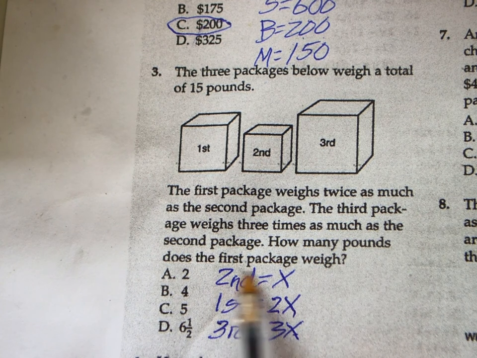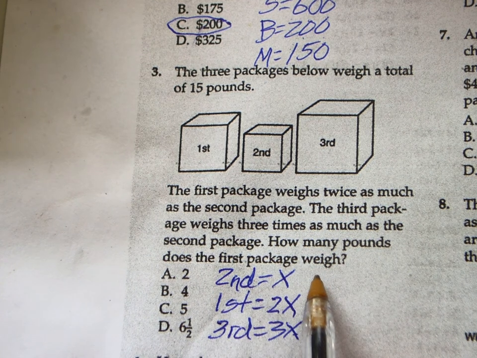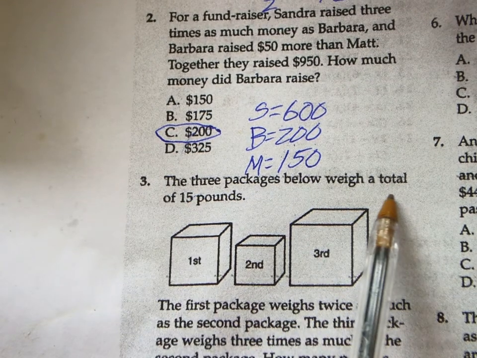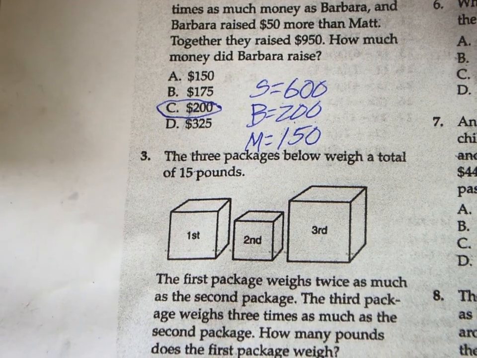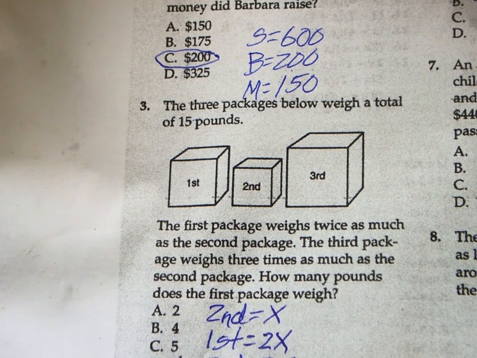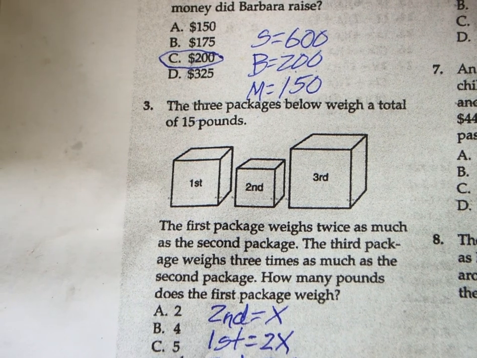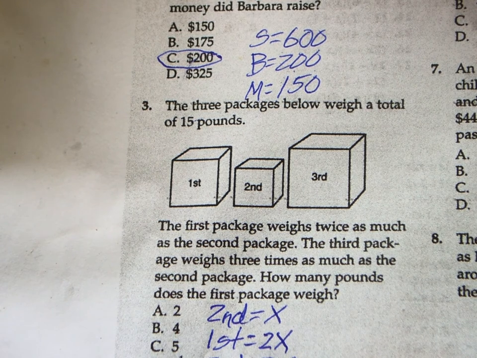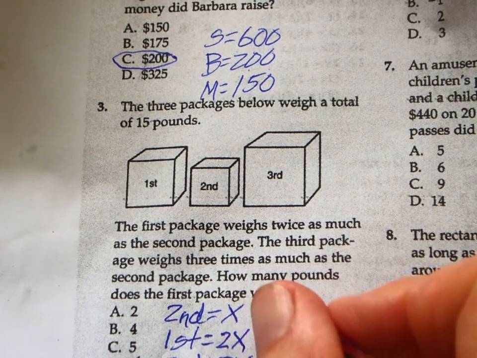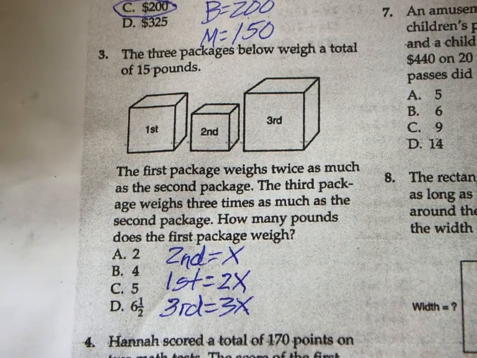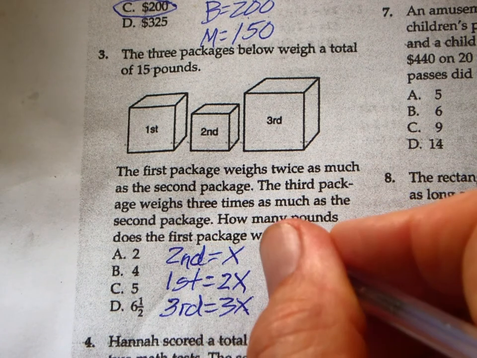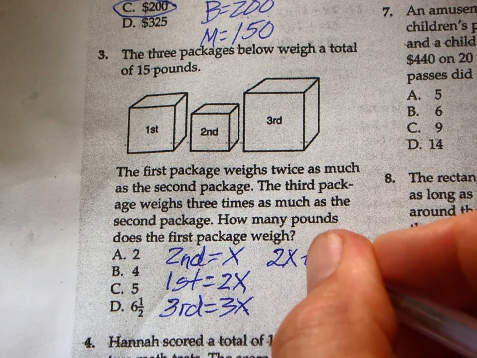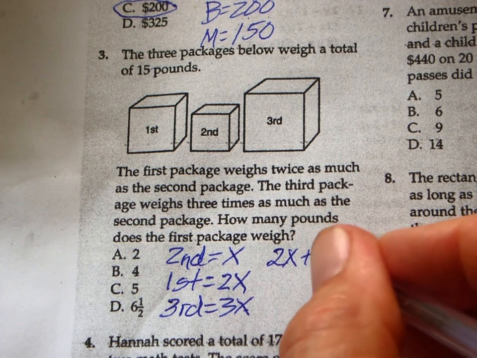How many pounds does the first package weigh? Well, I forgot something, didn't I? Go back here. The 3 packages below weigh a total of 15 pounds. So we have to add up to 15 pounds. Okay. The first package is 2X. The second package is X, so I'm going to add it. And the third package is 3X.